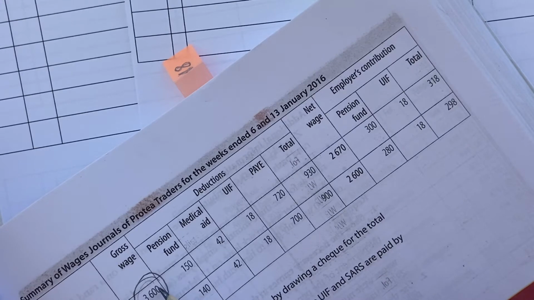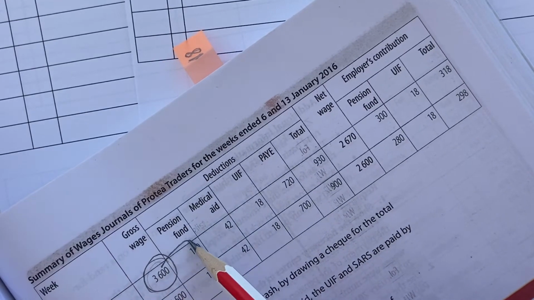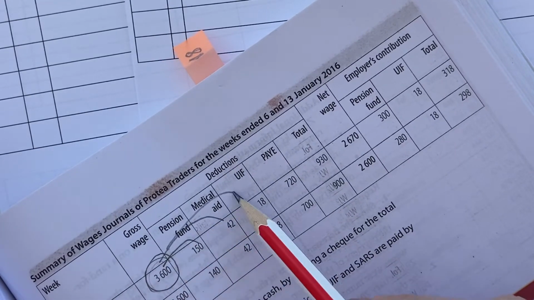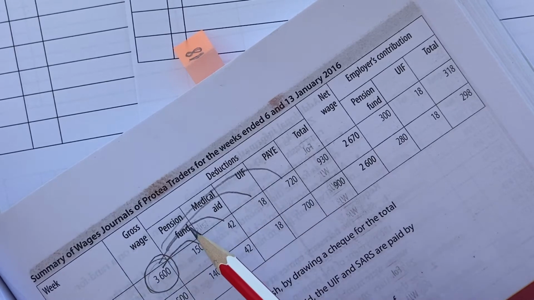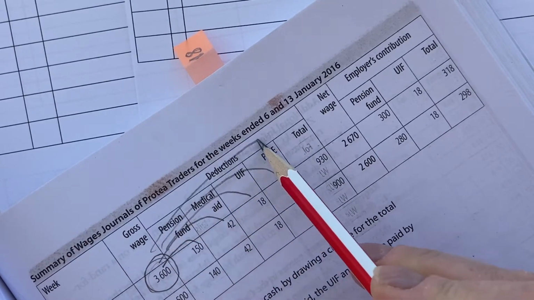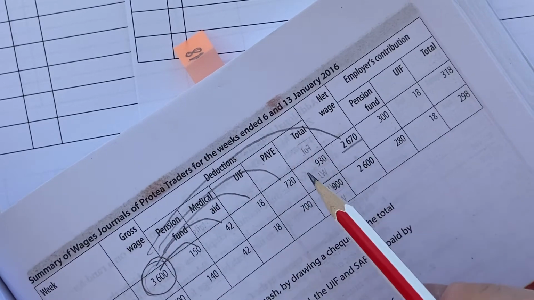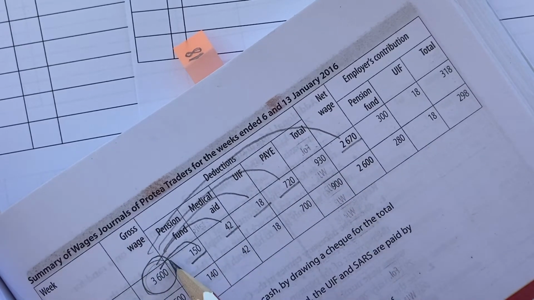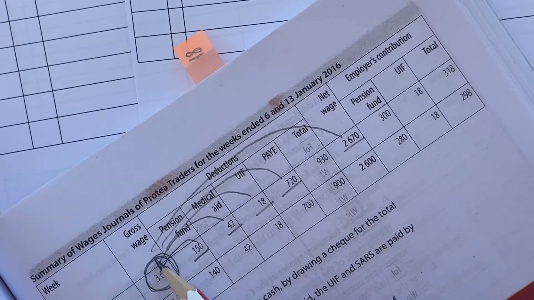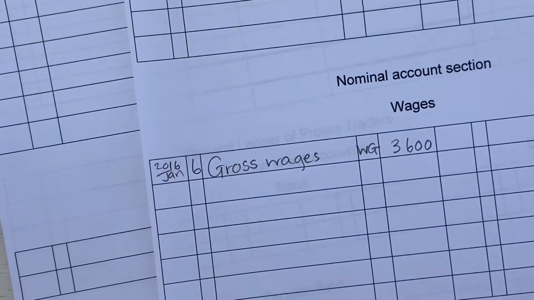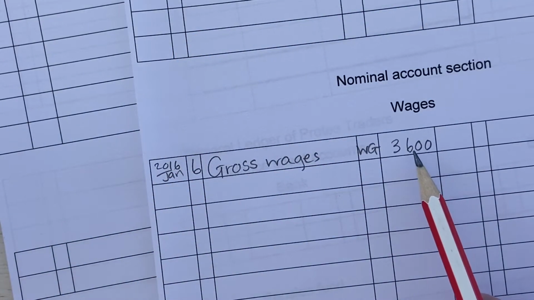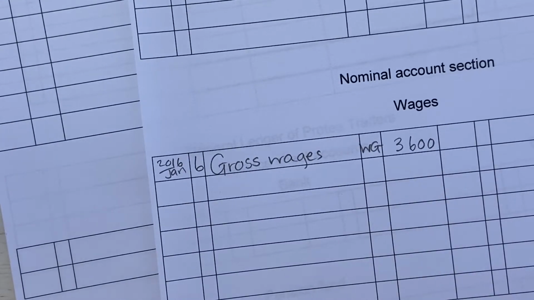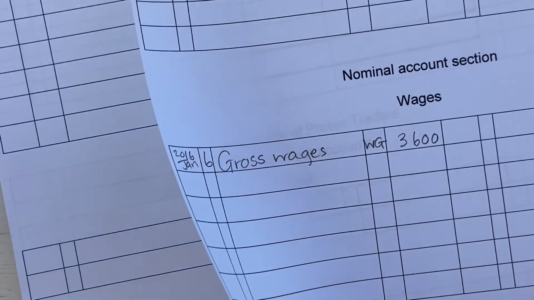Now that 3,600 was compiled by the pension fund, the medical aid, the UIF, pay as you earn, and my net wage of 2670. So 1, 2, 3, 4, 5 amounts are included in that 3,600, and because the wages journal was debited, all those accounts must be credited because they are now my creditors.